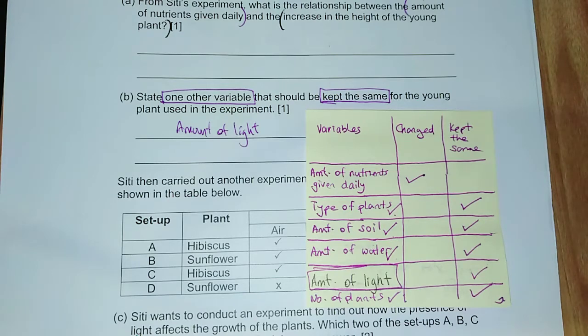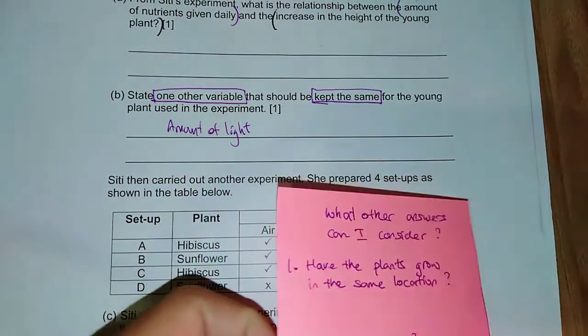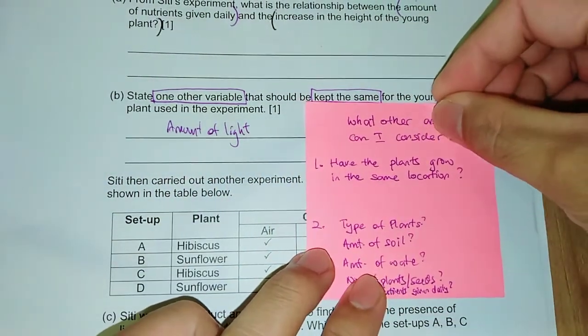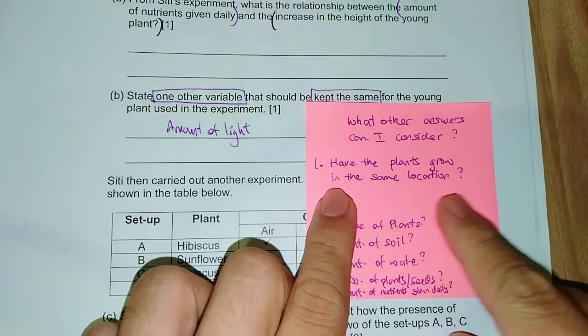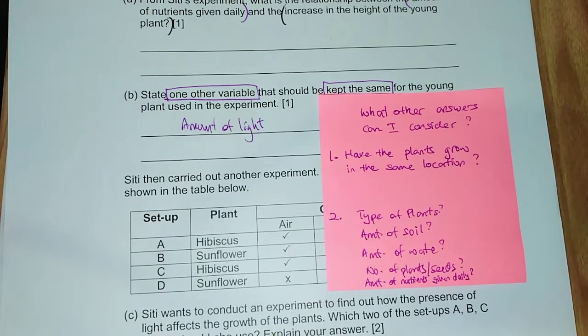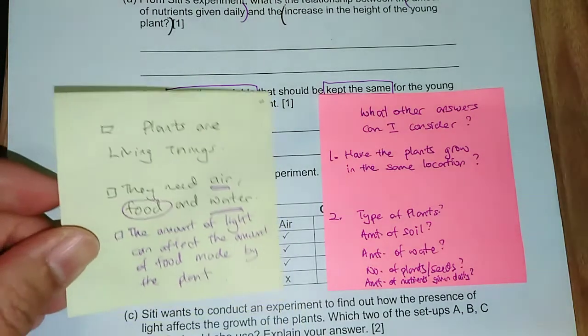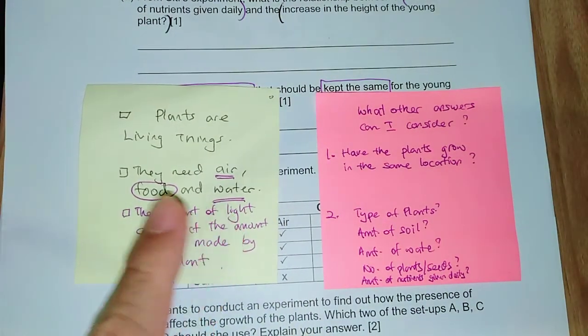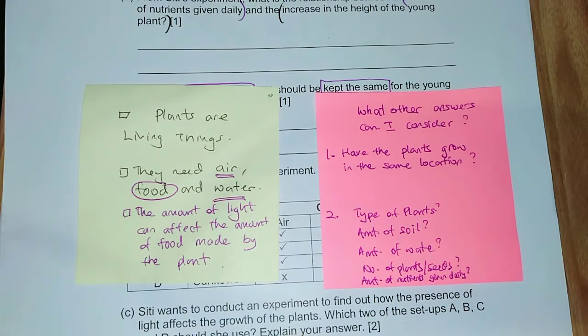But of course, many of you used other answers. Let's take a look at the other answers that you considered. So what if you write down have the plants grow in the same conditions? So you place them in the same place. I grow them in the same place. Is that answer acceptable? I know that there'll be some teachers who will accept the answer because they will explain to you that at different places the amount of light will be different and therefore the amount of food will be different, so we keep them in the same place.